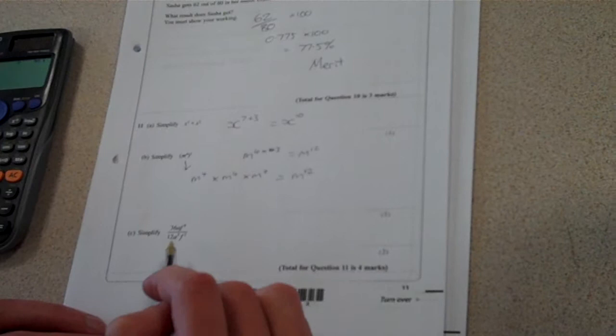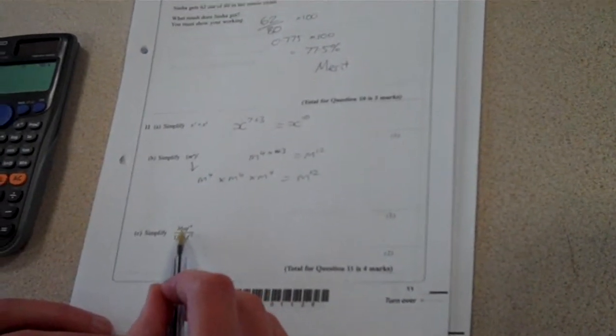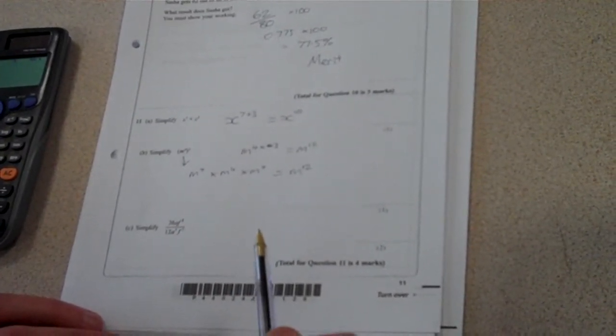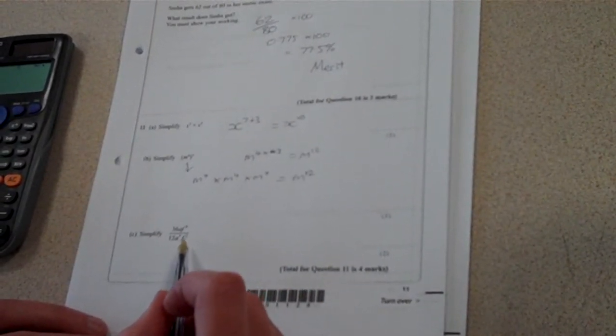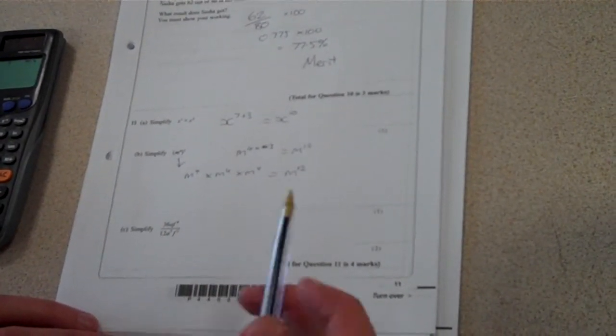The last one is worth 2 marks, and you can see it is considerably harder than the rest. I've got some numbers, I've got a letter A and a letter F on top or bottom. If you fully understand your index rules, you can work through and just do it quickly. I'm going to do it the longer method to ensure that everyone understands this.